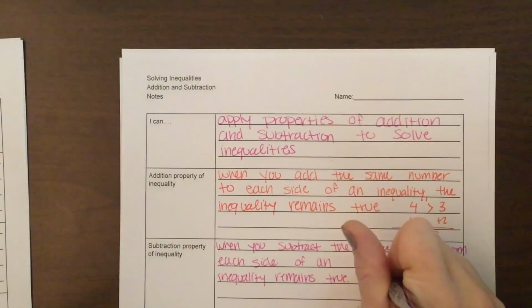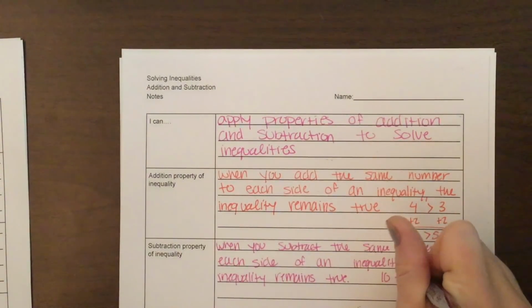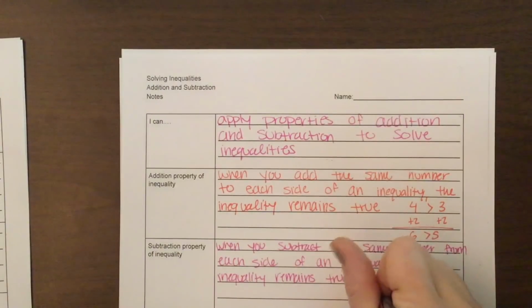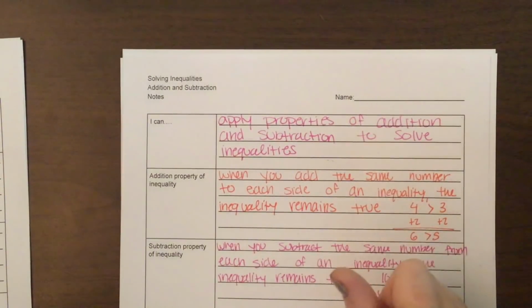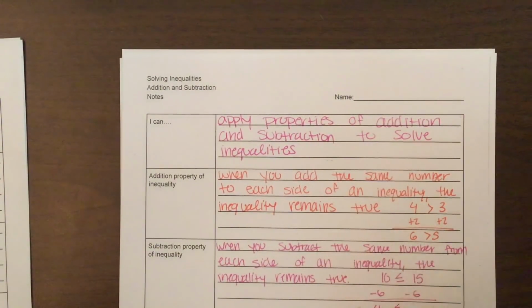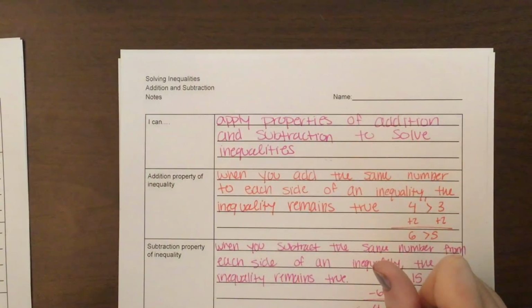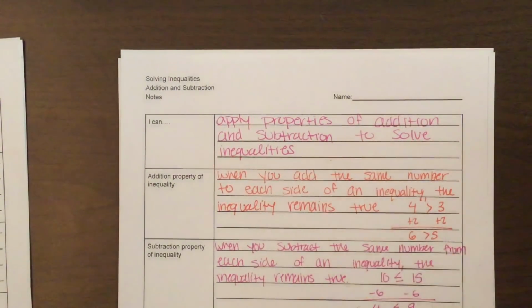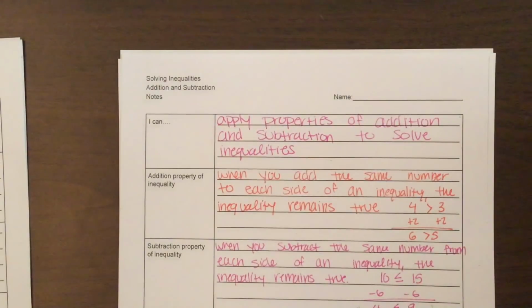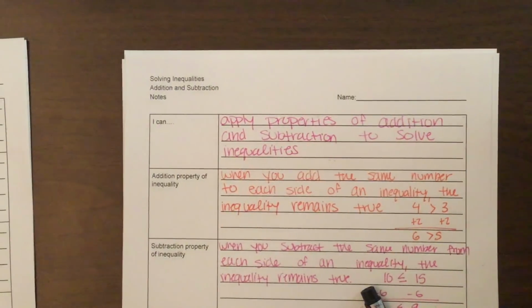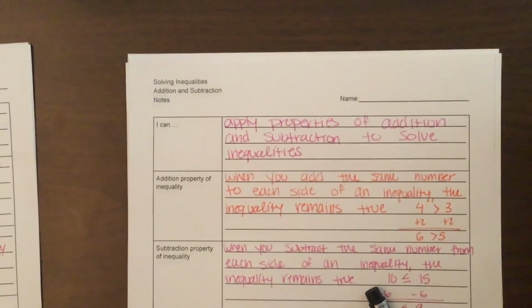So if we have 10 is less than or equal to 15, subtract 6 from both sides, you get 4 is less than or equal to 9, and that is still true. So take a second, catch up on the writing, and then we'll move on to an example.